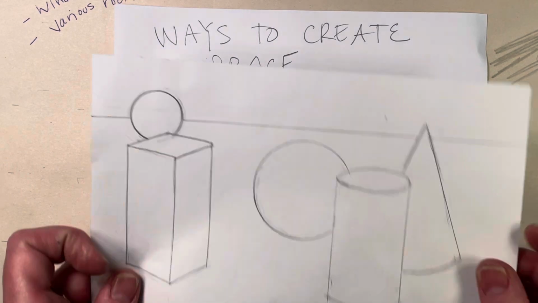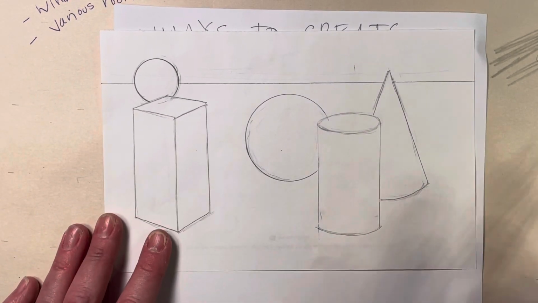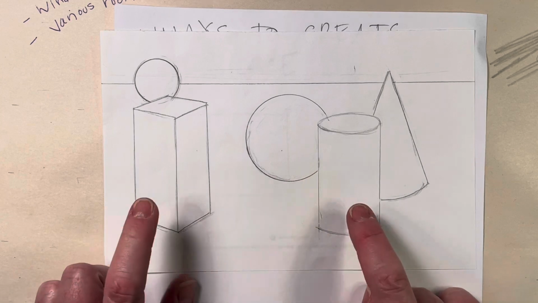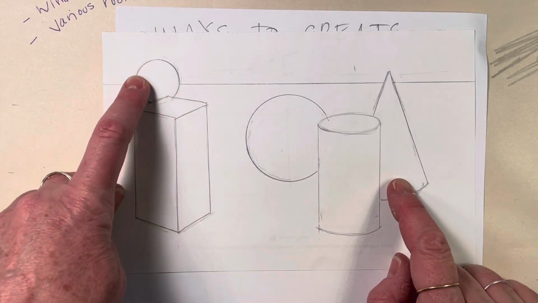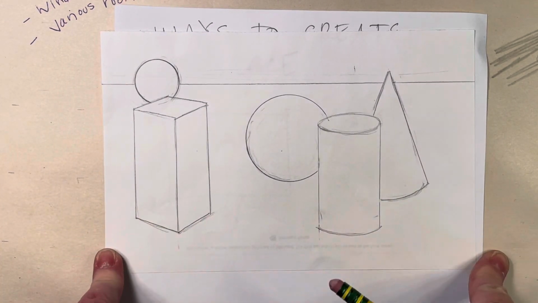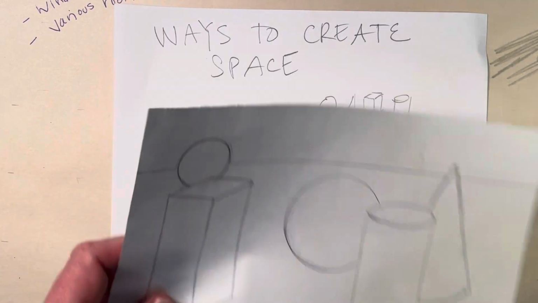This is a drawing that I have where I put all of those shapes together. I don't have one shaded with me. Now you can see that these two look like they're closer. These two are kind of in the middle, and this one looks like it's farther away. There are actually some rules in place on how to make that happen.